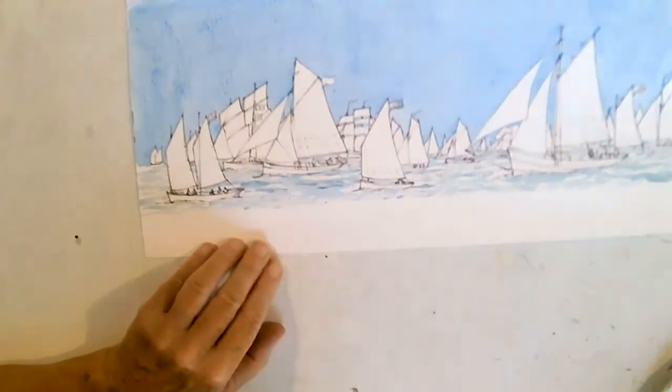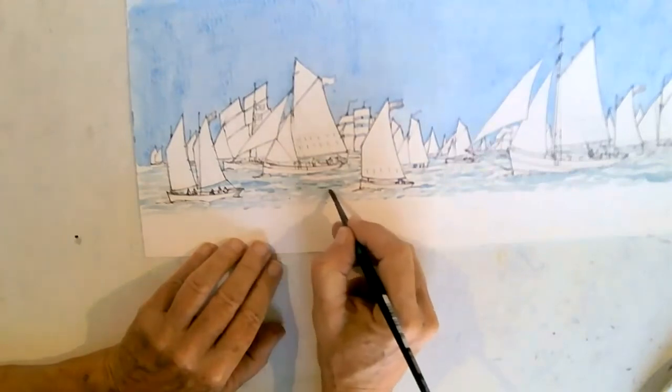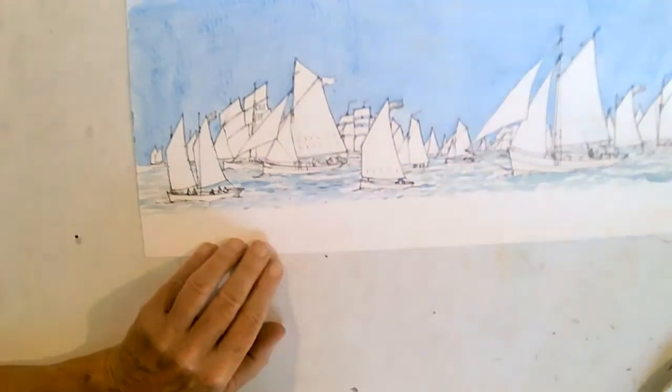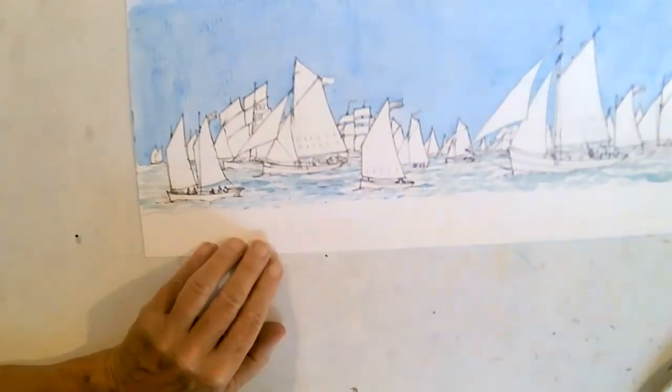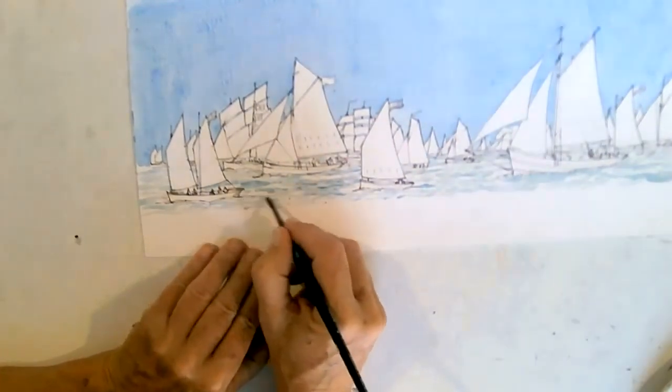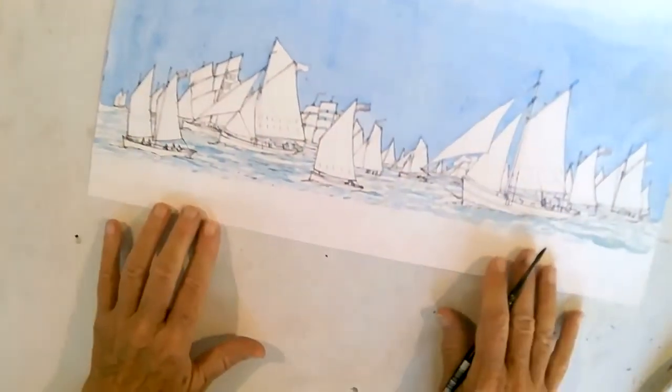Here we go. Less is more. And this brush comes to quite a nice point, so I'm going to do that kind of thing.